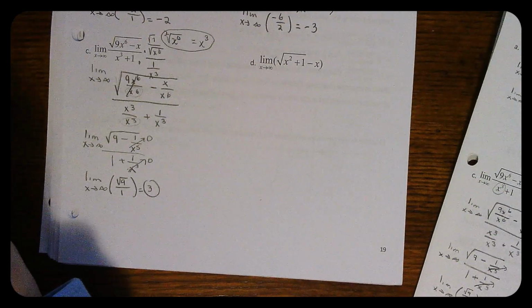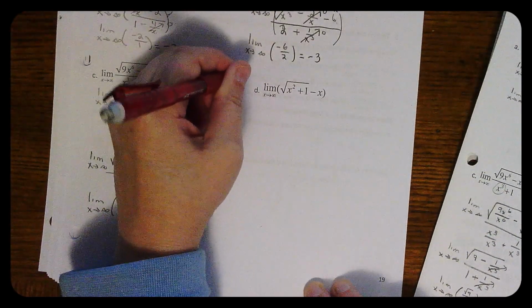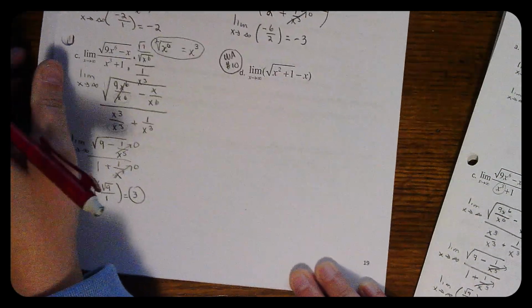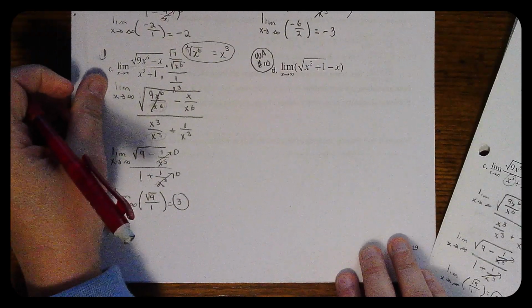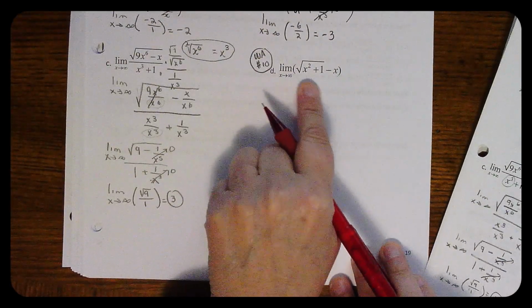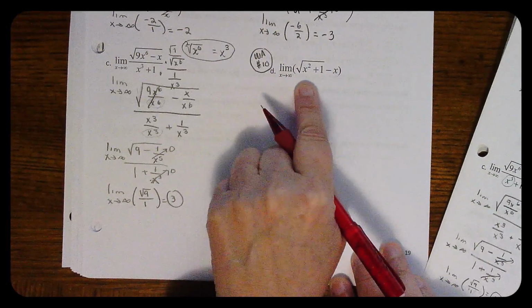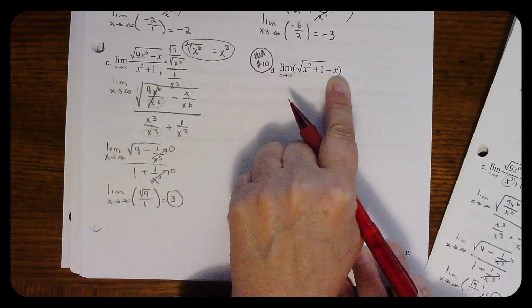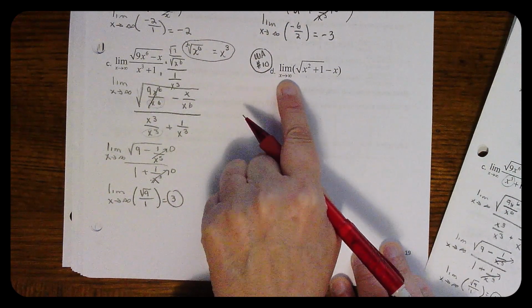Okay, so the next one is like WebAssign number 10, and you might recall we learned this trick when we were doing the other types of limits. What do you do if you have the square root minus x? Well, you can't just apply the infinity.